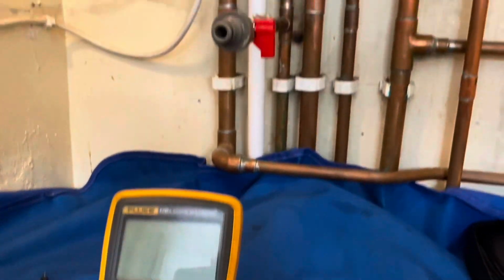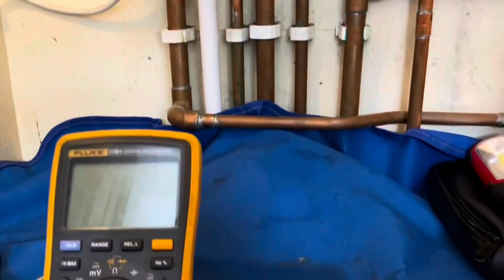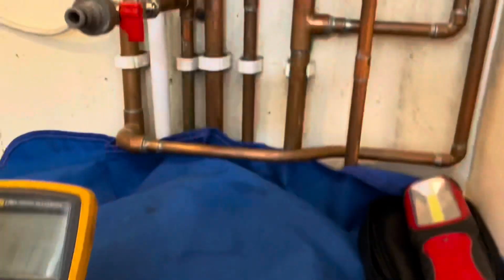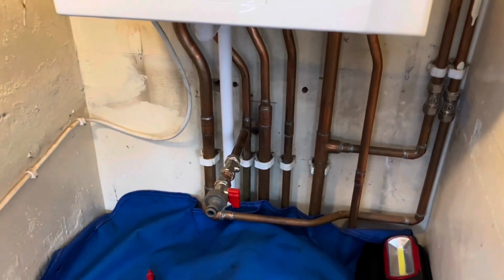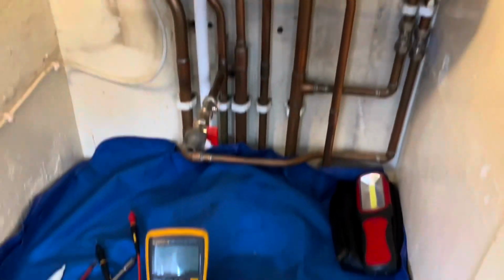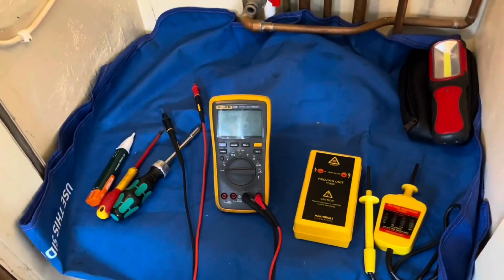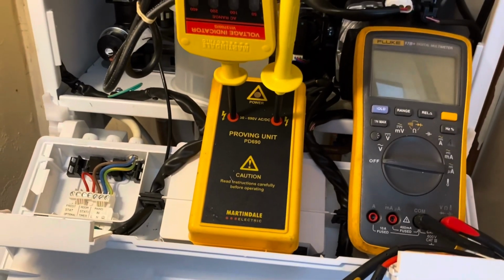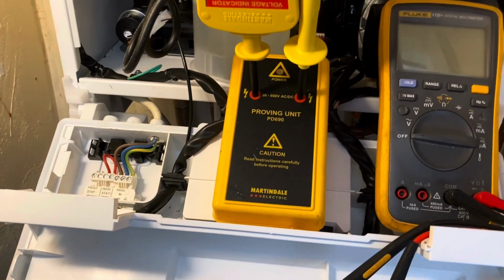Now the next test we're going to do is test the earth from the spur to the boiler to make sure we've got a good earth as well. It's important to check the earth, not just for safety purposes, but also because the boiler needs a good earth for ignition or what have you. So I'll just set up the test and then we'll do that next one. Okay, so I've taken the cover off the boiler. The power's off.